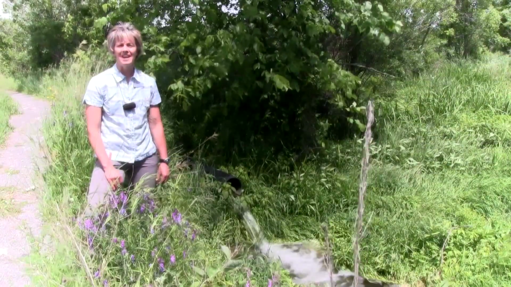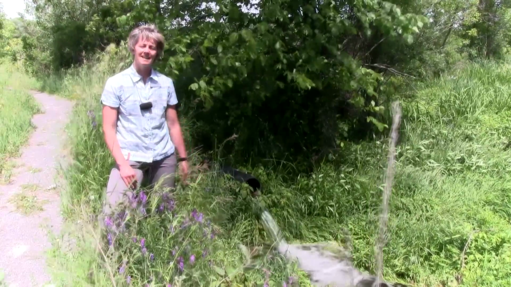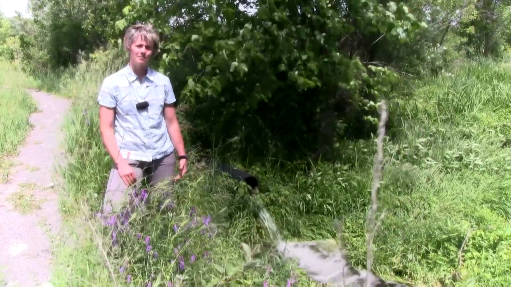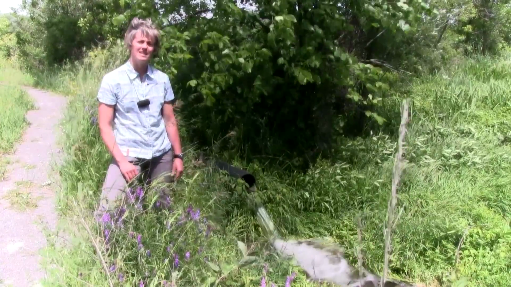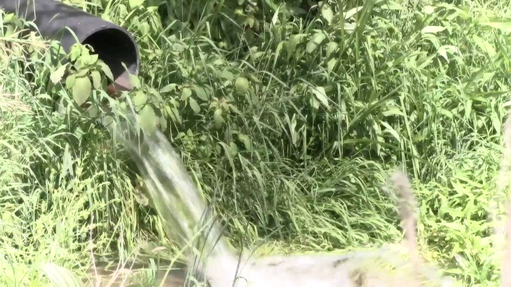I'm standing next to the outfall for the Cobden sewage treatment plant. I'm standing here just to illustrate the point that as part of this study we want to make sure that we take into account all of the potential nutrient influences into Muskrat Lake.